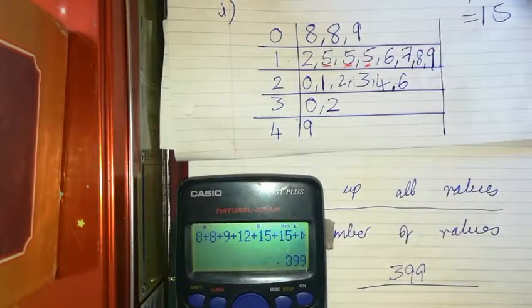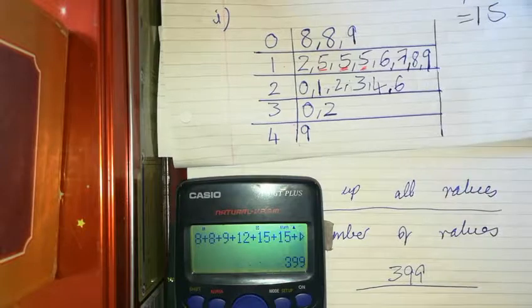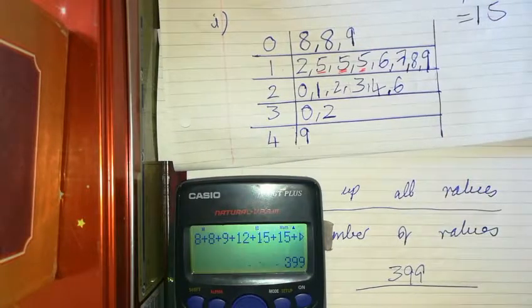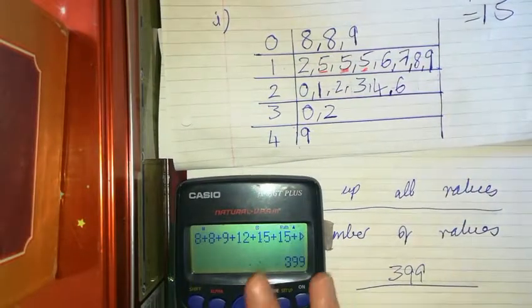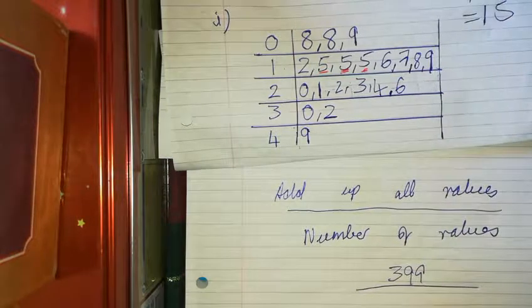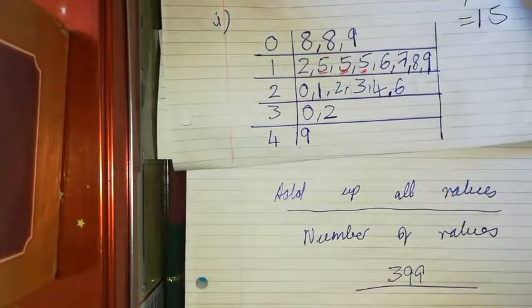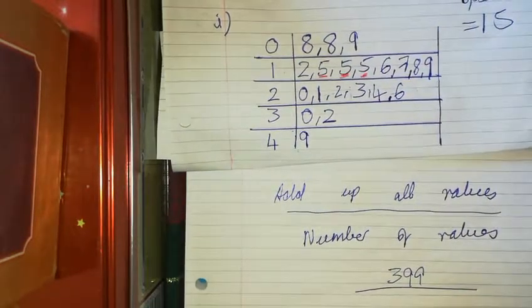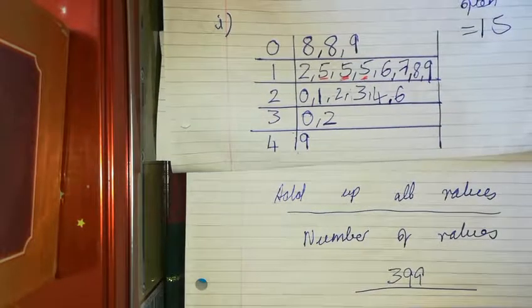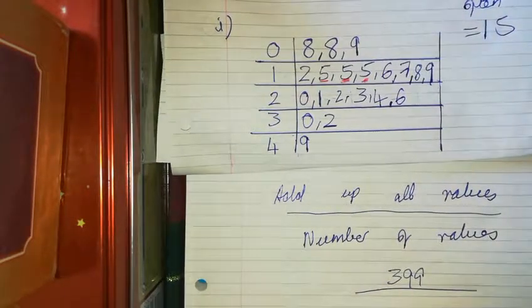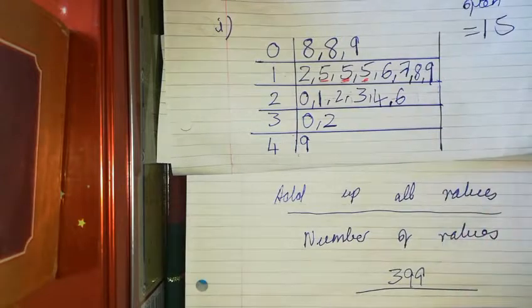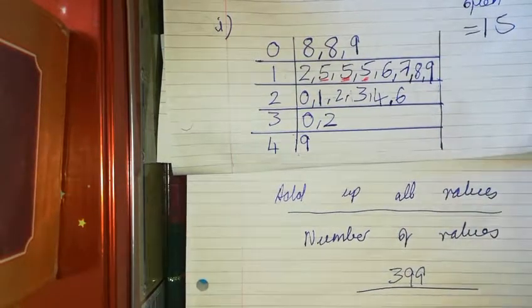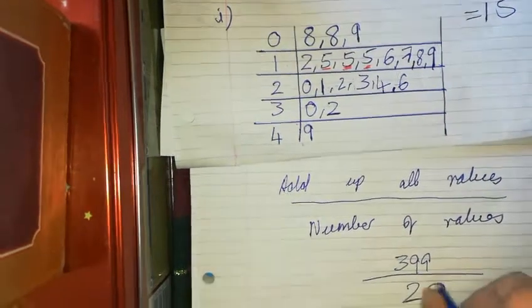399. If I want to get the mean of my values, I have to divide this by the number of values. I think it said in the question, a class of 20 students, and we can count and see that there are 20 values.